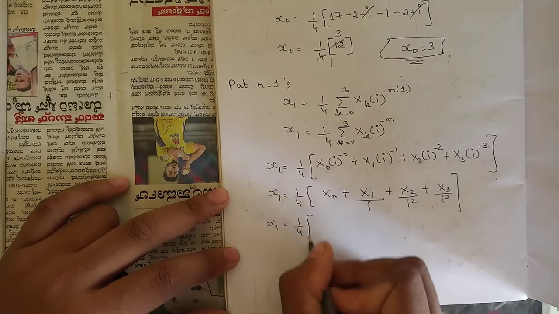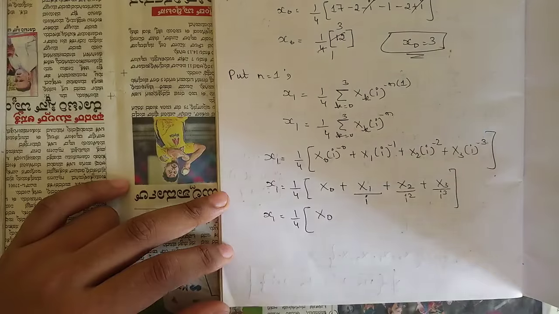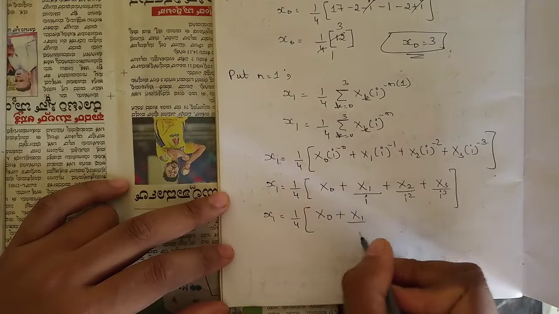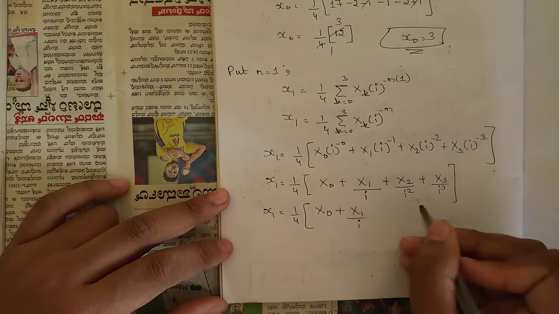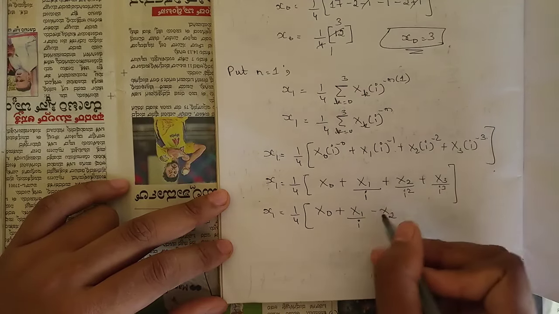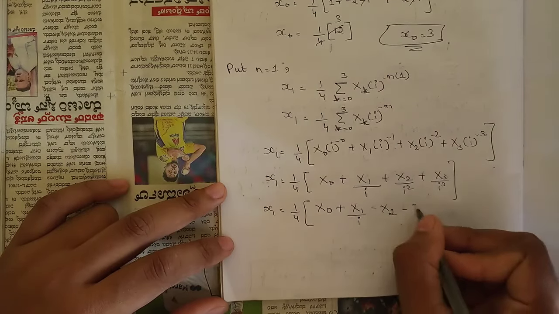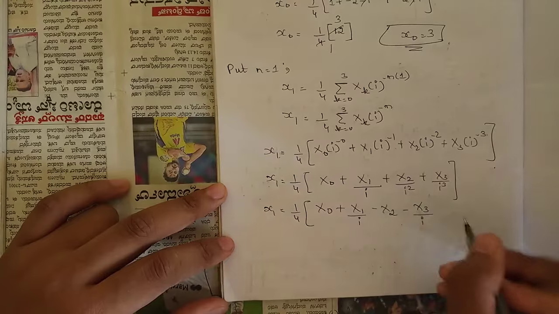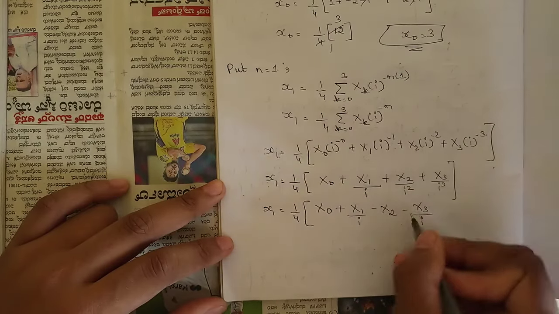1 by 4 x naught. So here plus x1 by i, keep it as it is. So we know that i square is minus 1. So if it is minus 1, so now this would become x2, right? Minus, this plus sign will change to minus since i square is minus 1. Minus x3 by i, because i cube is i square into i, and we know that i square is minus 1, so this sign changes to minus.